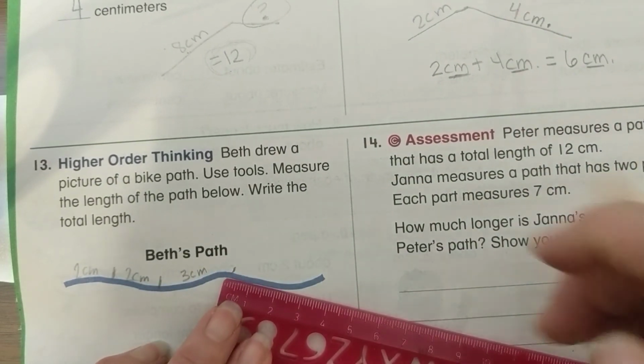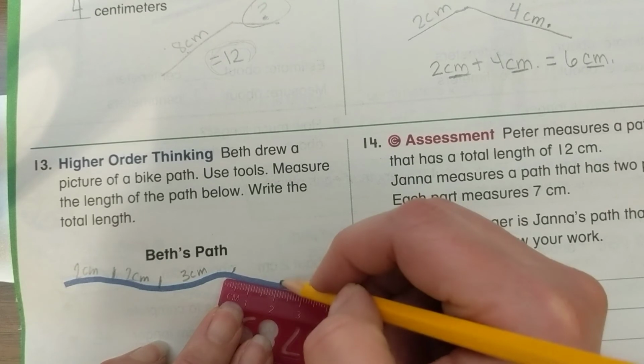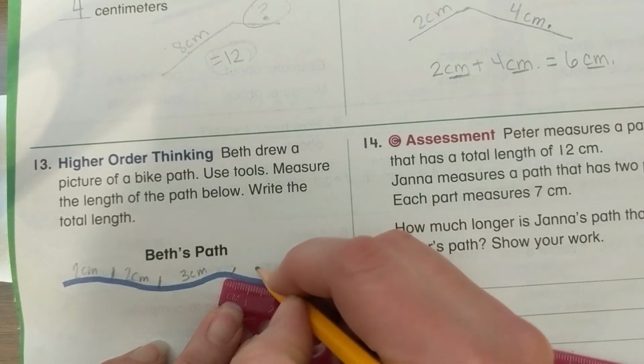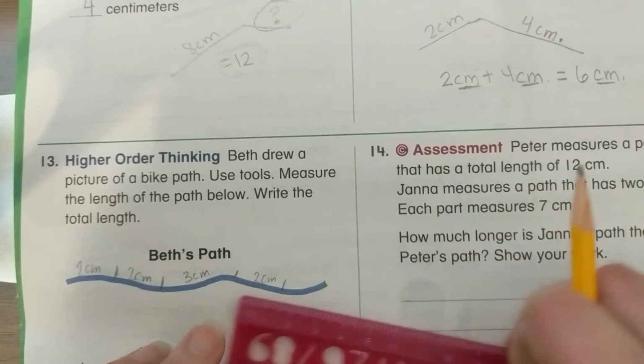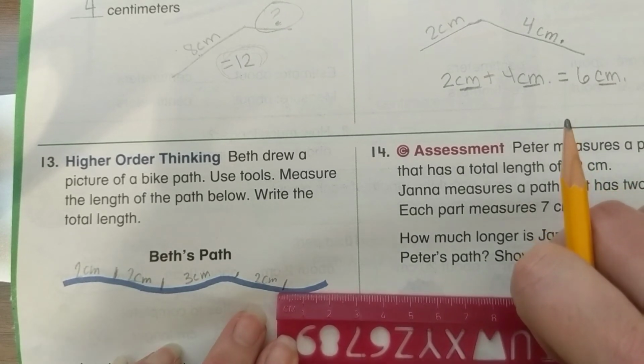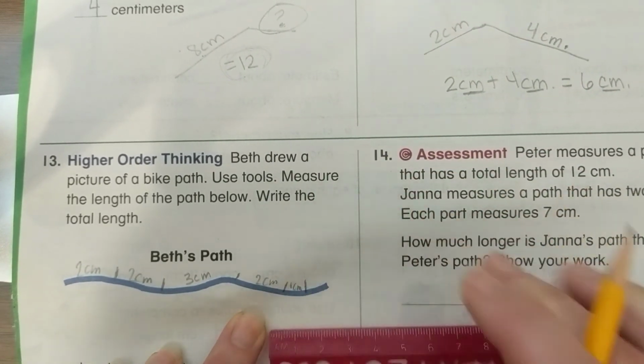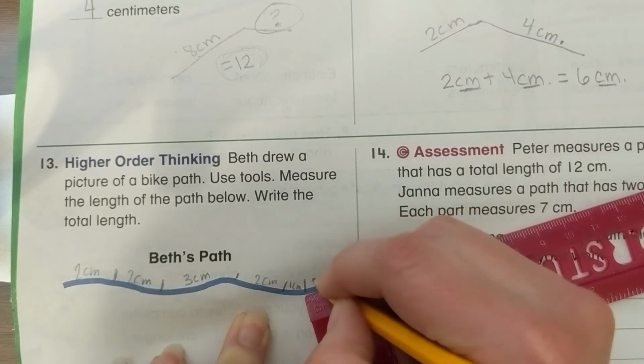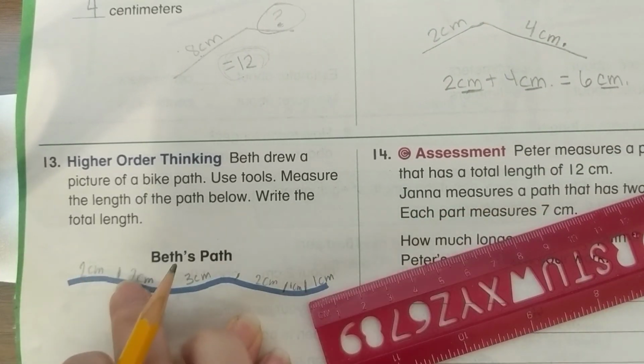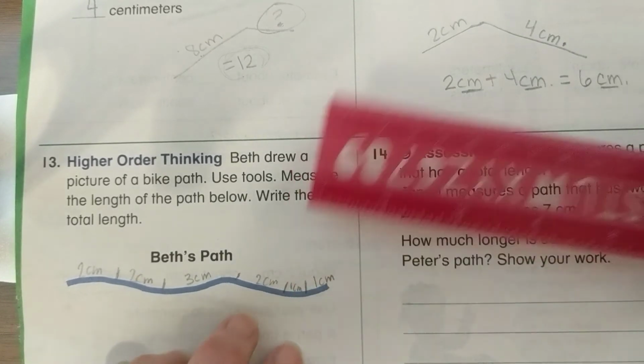Here to here, when it starts to curve, that's where I'm making my lines to help me. 2 centimeters. Oh, it's curving again, so this one's just going to be 1 centimeter and then 1 centimeter. I'm breaking it apart to measure it.